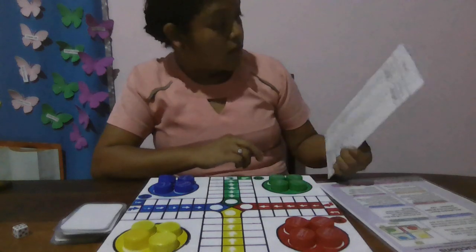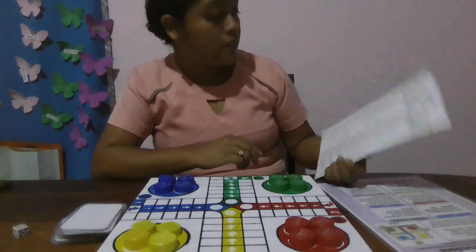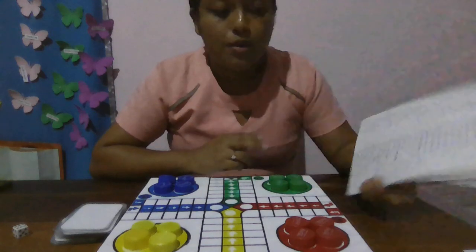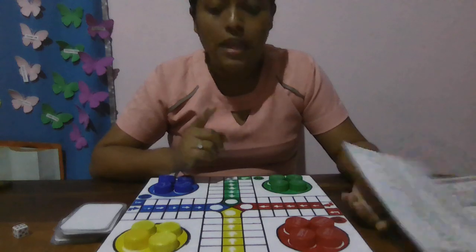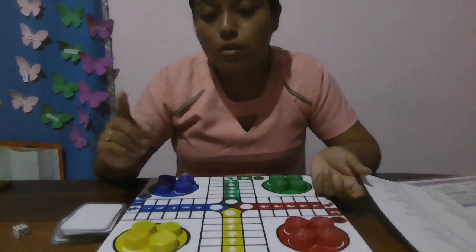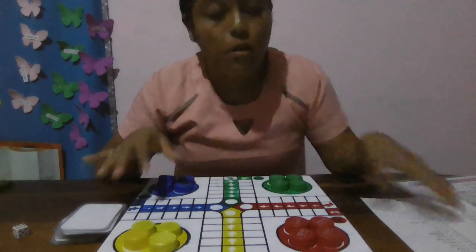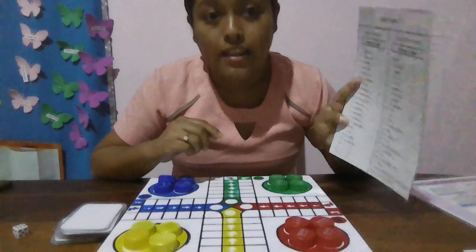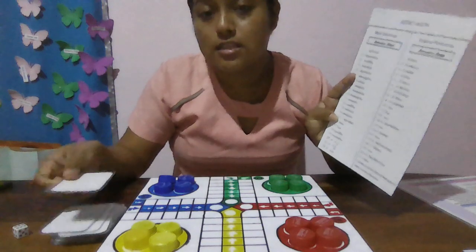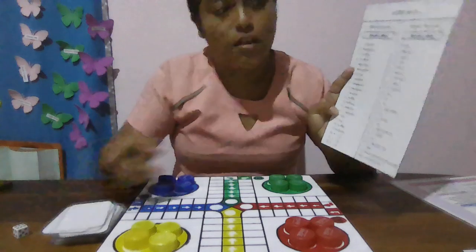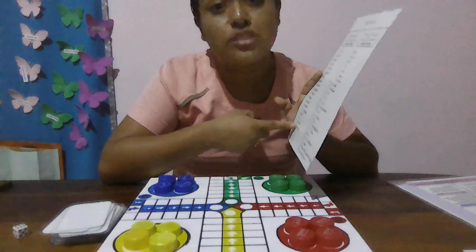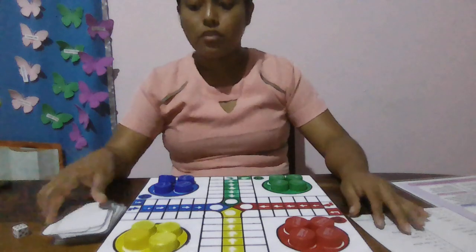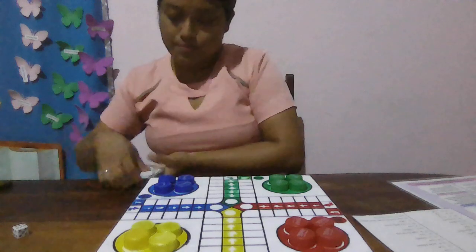The answer sheet has to be used by one person, meaning that the person outside of the game will be managing the time and verifying the answers. The questions will be here, and that one person will be verifying the answers in the answer sheet and taking the time. So the game goes like this.